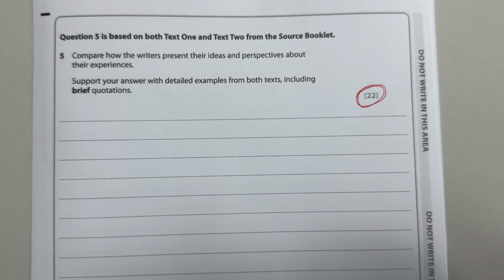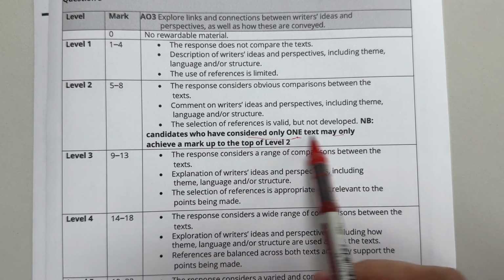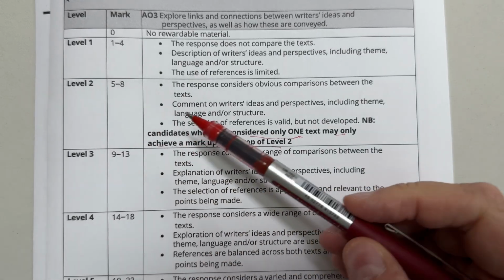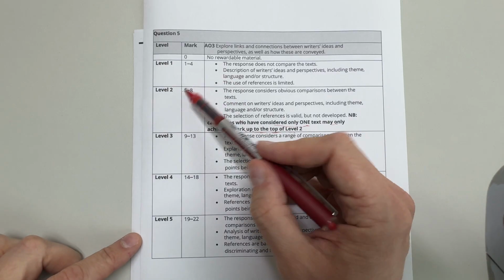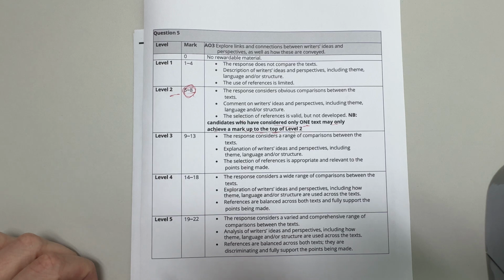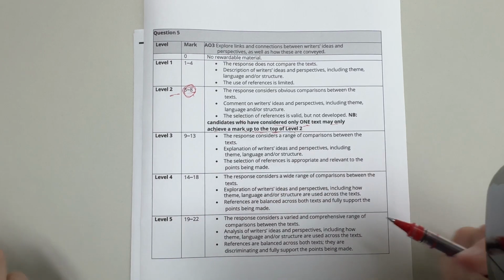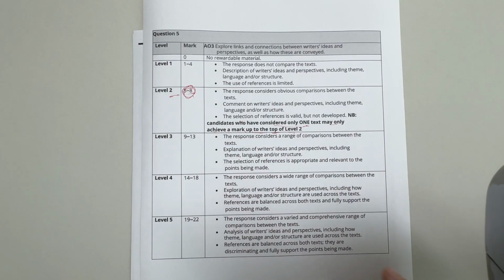I always say to my students that this question is a game of balancing, kind of, because you have 2 texts to study, and if you look at the mark scheme there, candidates who have only answered on 1 text may only achieve a mark of up to the top of level 2. So out of 22 marks, if you only talk about 1 text, then the maximum you can get is the top of a level 2. You will only ever get up to 8 marks. So you must talk about both texts. And in terms of balancing, you should be talking about both texts equally, really. But of course, we should be striving for better than a level 2.